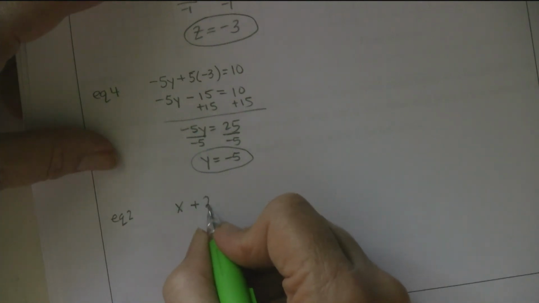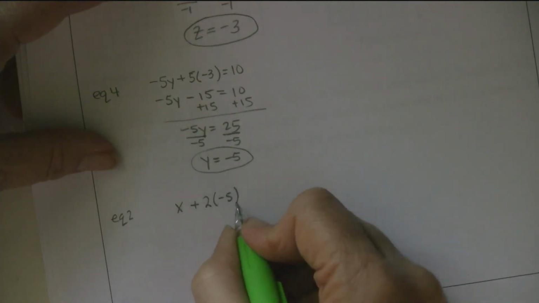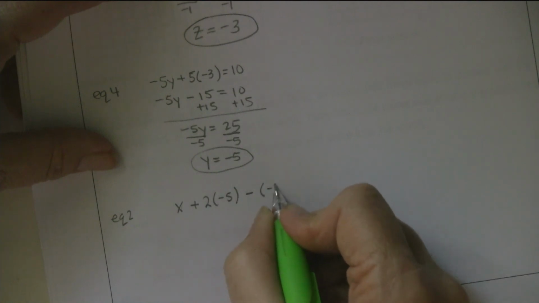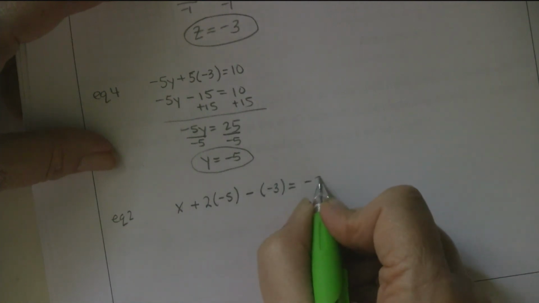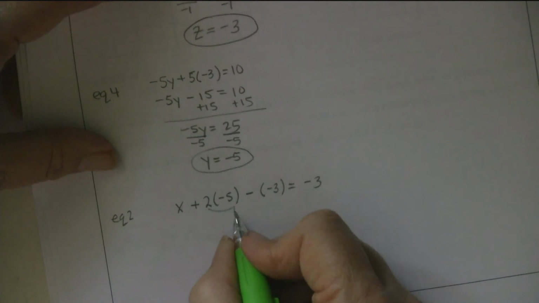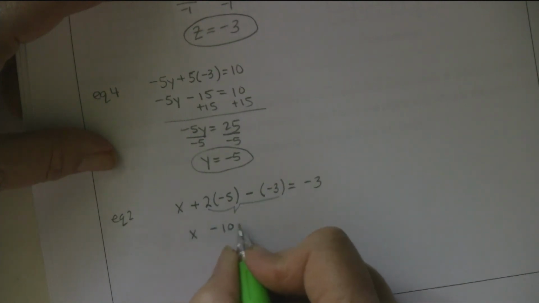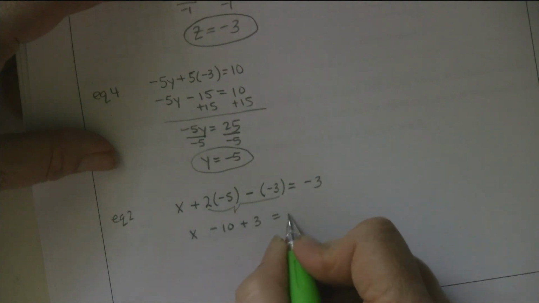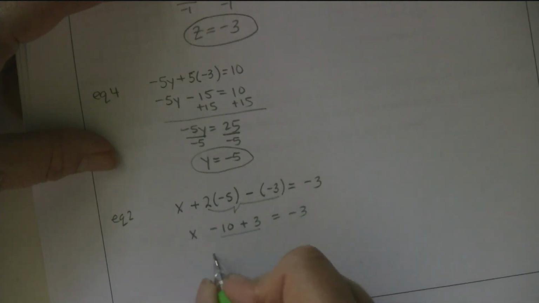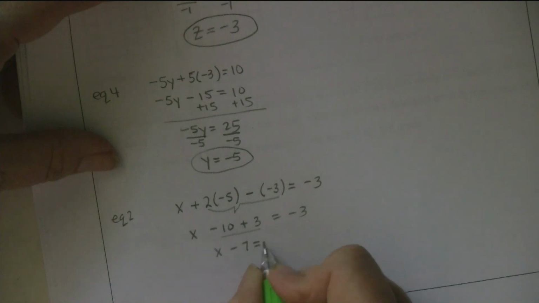x plus 2y, but y's -5, minus z, but z's -3, equals -3. So when the dust clears and I combine like terms, I get x minus 10 plus 3 equals -3. And combining like terms some more, x minus 7 equals -3. And adding 7 gives me x is 4.